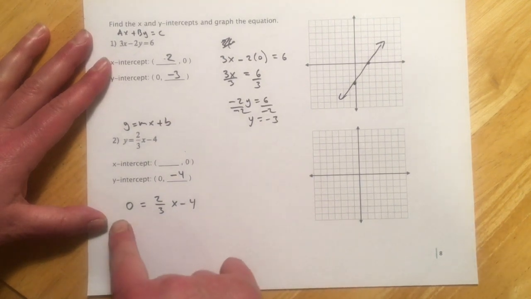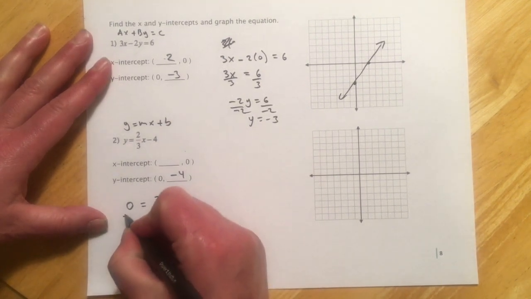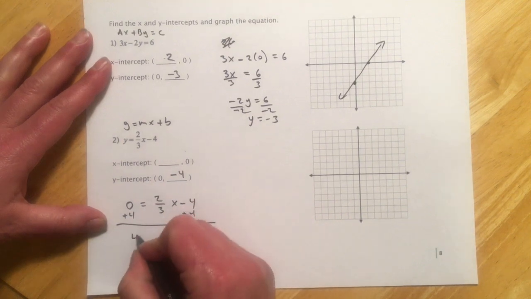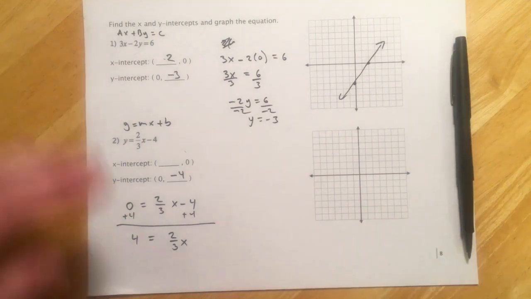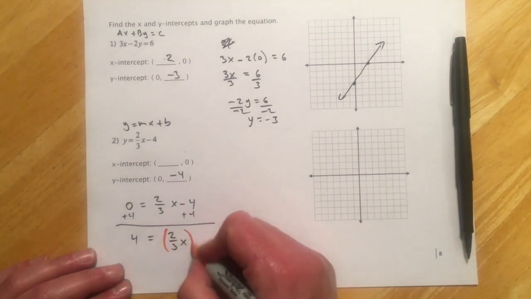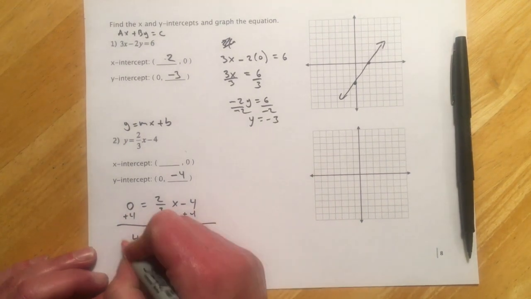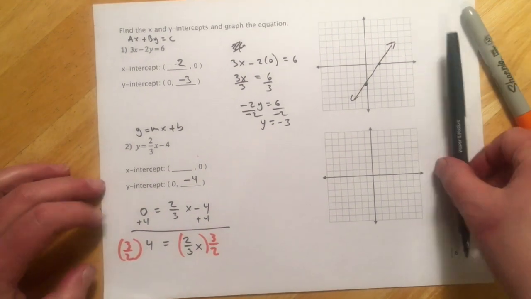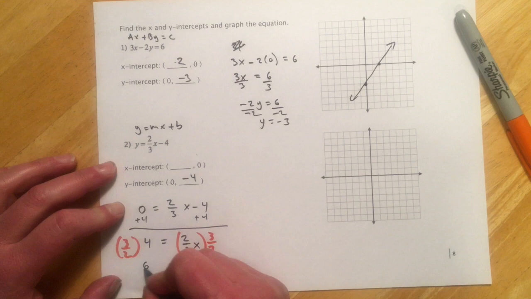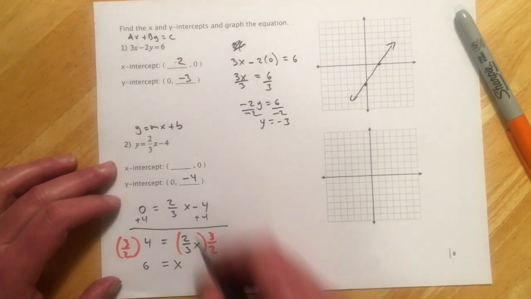Here I'm going to add my 4 over. And that's going to get me 4 equals 2/3 x. And then since I got a 2/3 there, I'm going to multiply both sides by 3/2. And that's going to go 12 over 2, so that would be 6 equals x.